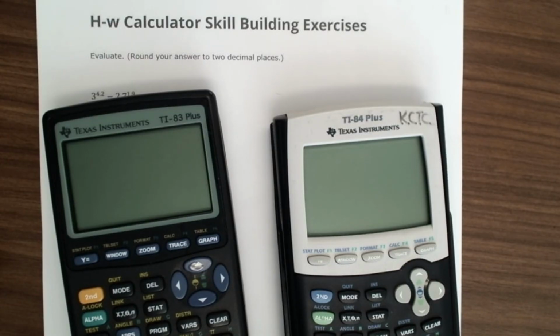I understand that this calculator can be expensive. Please check whether you are eligible to borrow one from student self-services at your home campus. You may also ask your family members or friends if they have a TI-83 or TI-84 so that you can borrow it for the semester.